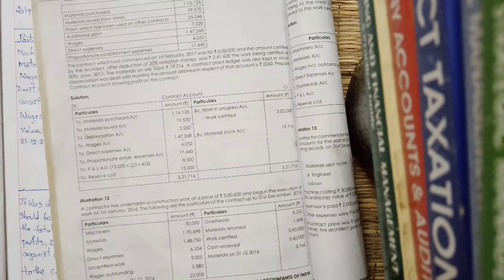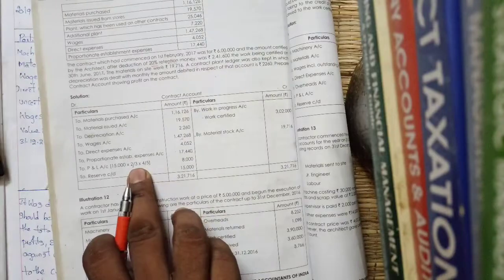15,000 divided by 18% into 4 divided by 5. So 2 by 3.